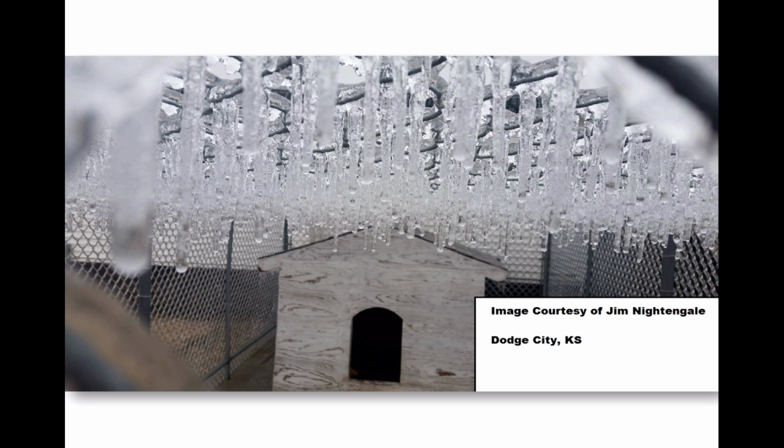But here's my favorite picture. This one is from the Dodge City, Kansas National Weather Service office and shows how this dog's cage is now draped with long icicles. Well, the meteorology of an ice storm is fairly simple to explain.